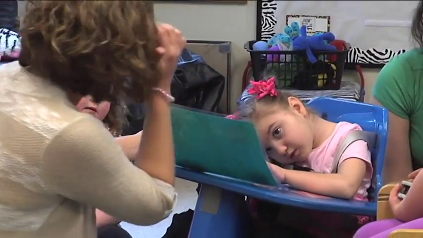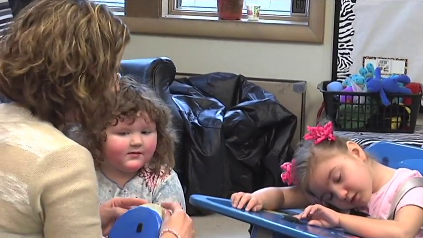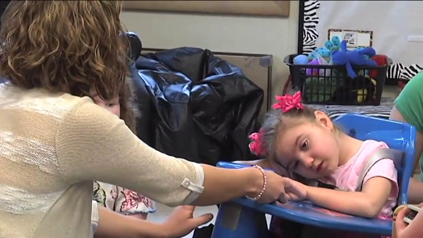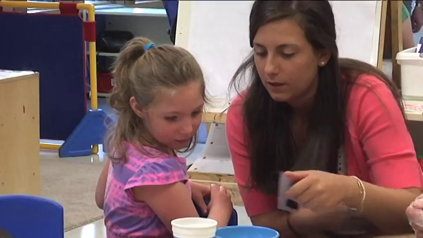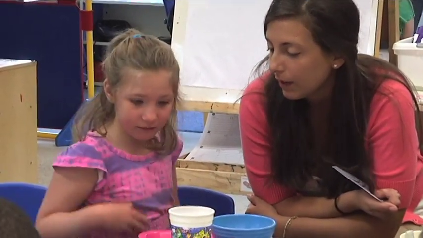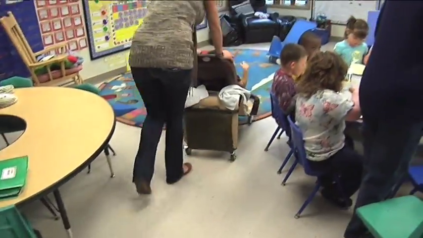While most early learning settings have at least one child with a disability, teachers often have little or no training in educating and caring for children with special needs. What is inclusion? Where do we go for help and support? What if we don't have a background in special education? What if we get it wrong?